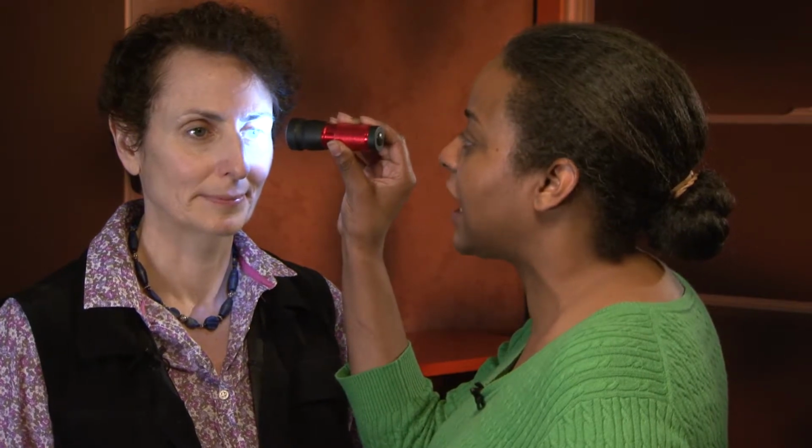If you take a flashlight and you shine it into one eye but not the other eye, both pupils should contract. So I'm going to demonstrate this on Lisa. So again, if we take a flashlight and we shine it into one eye, both pupils will actually contract and get smaller because of the brightness of the light.